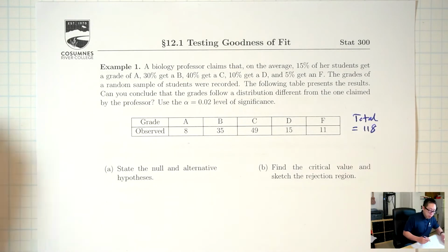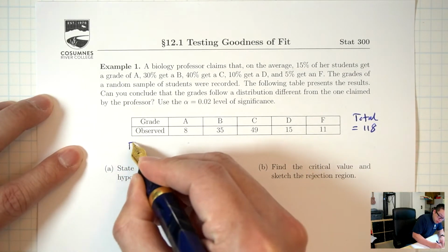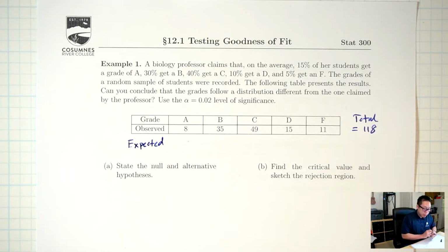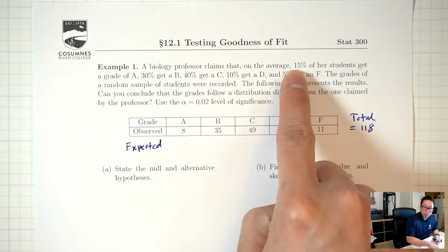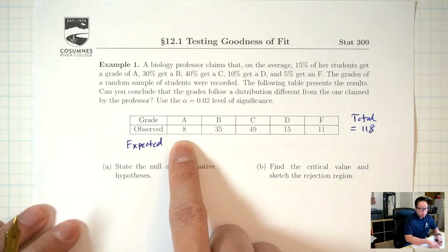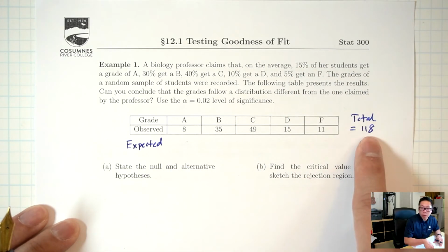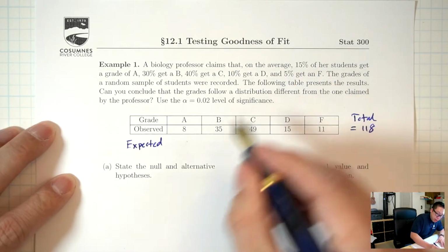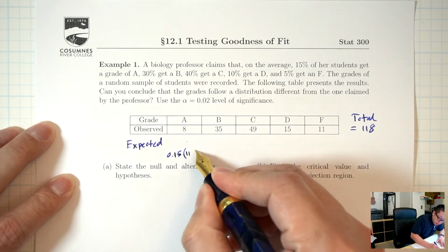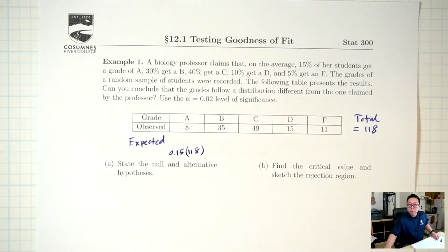So I'm going to find what are called the expected counts, which is going to be, if the professor is telling the truth, that 15% gets an A, how many A's should there have been? So how do you find that? Well, it should be 15% of the 118. So 15% times 118, right? I'm going to do 15% as a decimal, which is 0.15, times the 118. Okay, 0.15 times 118, 17.7.